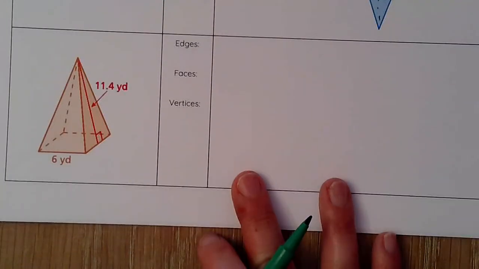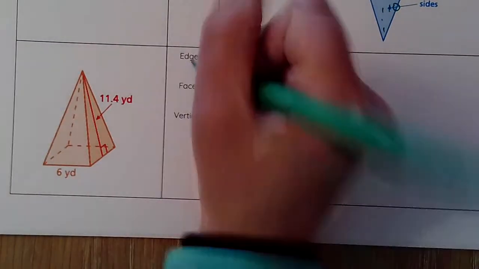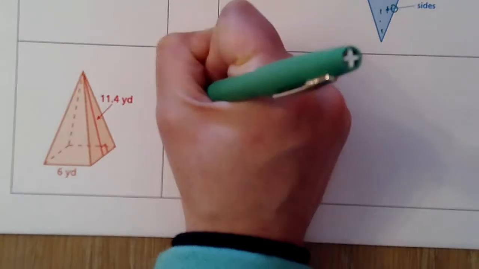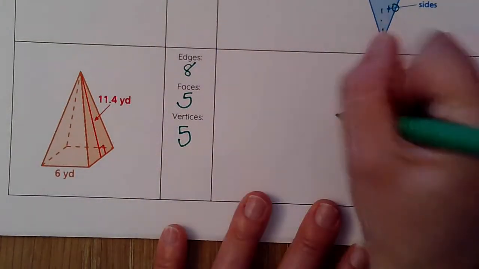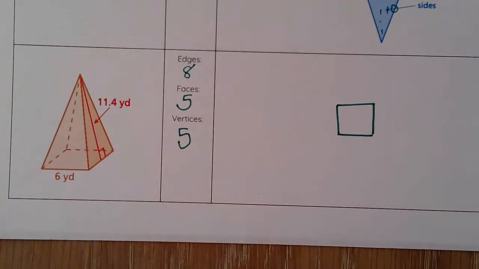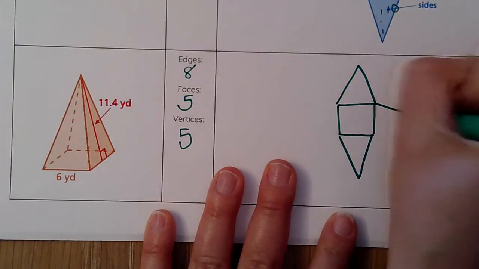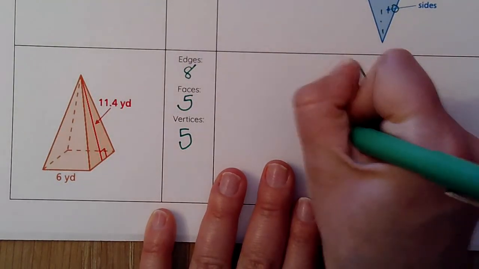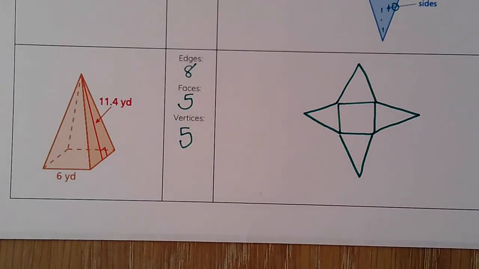Down here, we've got another square pyramid, like I said. Again, we have 8 edges, 5 faces, and 5 vertices. Again, I want to start with my base, which is a square. And then I open it up. I think of it like a flower. I open it up, and I've got a triangle here, here, here, and here. Now you could attach this triangle here to that tip if you want. I think that makes it a little more complicated. So this is how I like to do it.